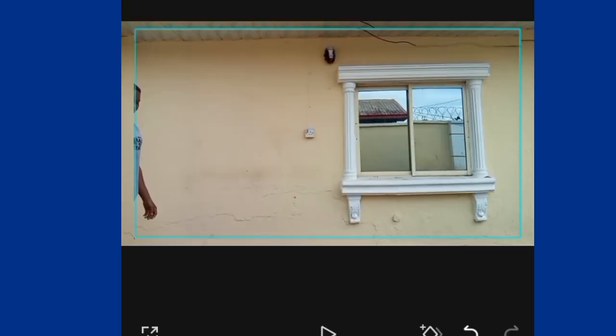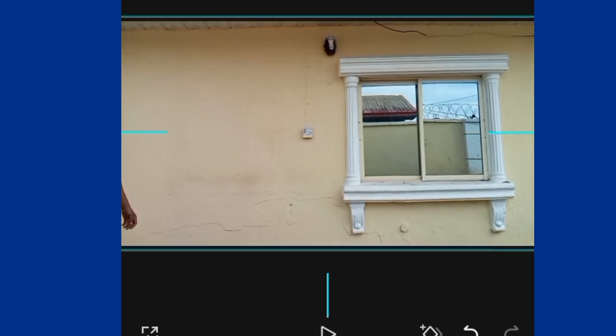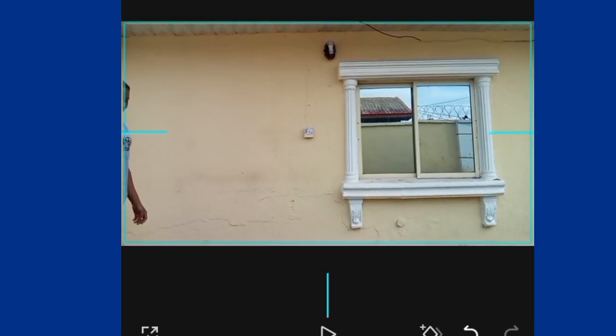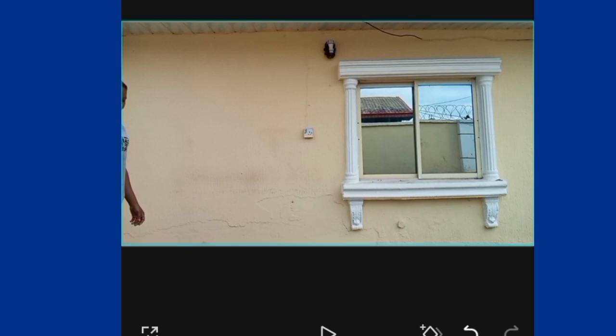So after adding any overlay, I always tell you in all my videos, always make sure you resize it. Use your both fingers to pinch it so that it will be equal with the first video, with the first background. Do you understand? So just use your both fingers to resize it like this. Very important too, or else your video will not be perfect.